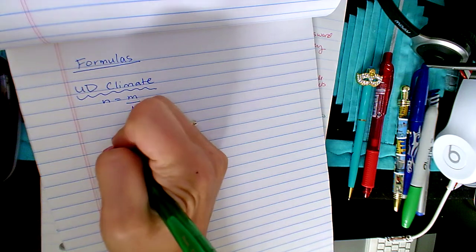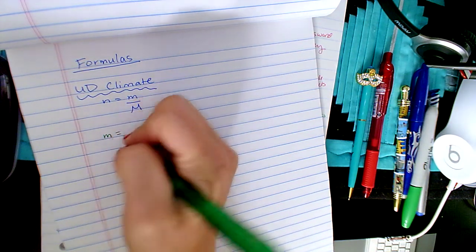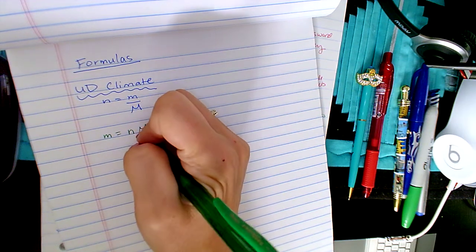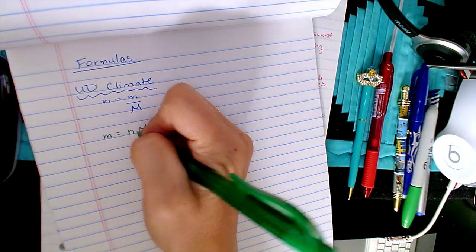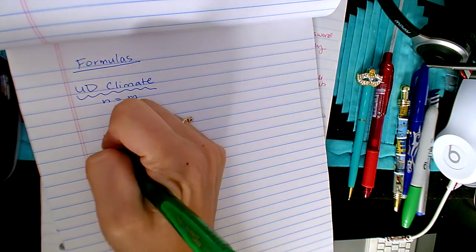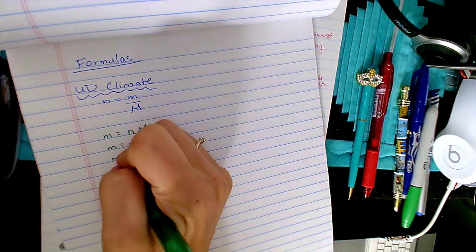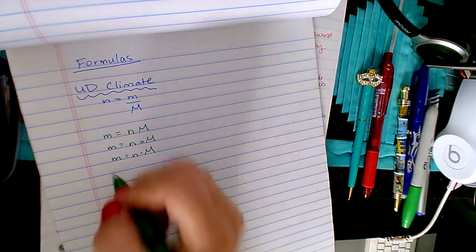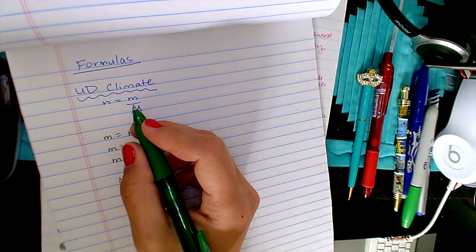So let's have those formulas rearranged. If you're looking for m, it's going to be moles times molar mass. When they're stuck together like this, it means times. Or sometimes you see a little dot in the middle, that also means times, like you multiply them. I'll write them like this in case you see them either way, so that you know what that means. So let's pretend we're trying to calculate molar mass.